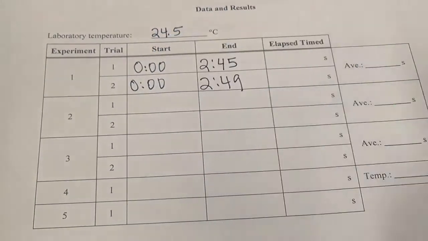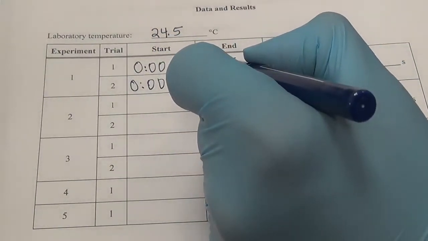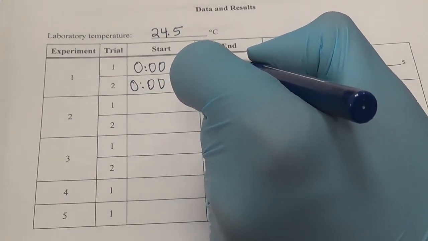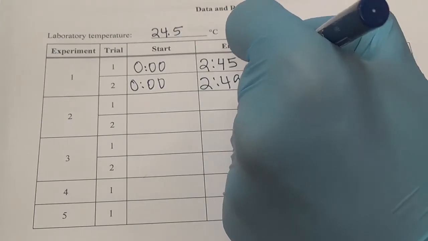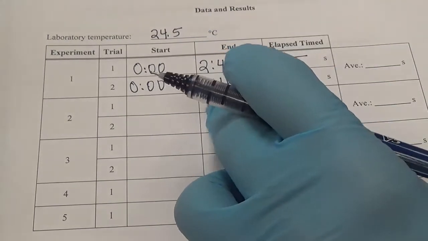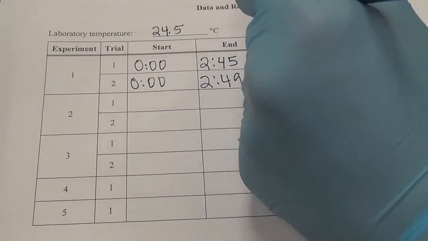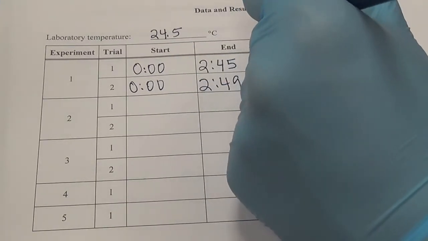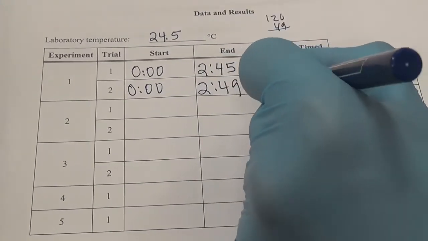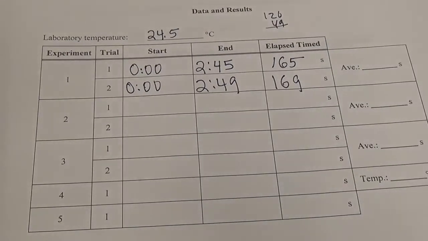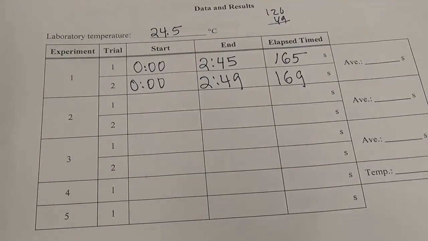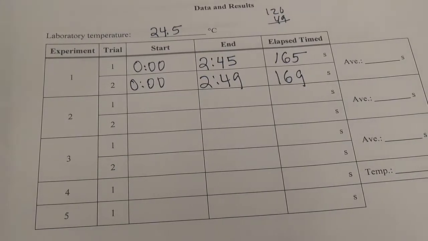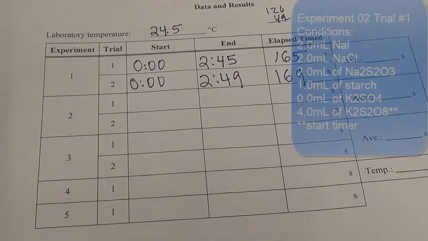I'm just going to go ahead and convert these to seconds. So 2 minutes is 120 seconds, plus 45 is 165 seconds. And 2 minutes is 120 seconds plus 49 gives me 169 seconds. So we can do the average later. Let's do experiment 2, where we actually double the concentration of the K2S2O8, the potassium persulfate.